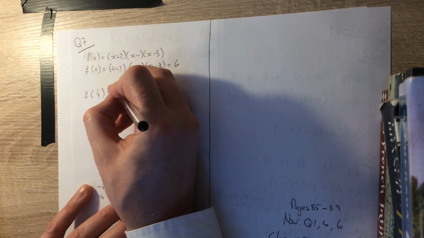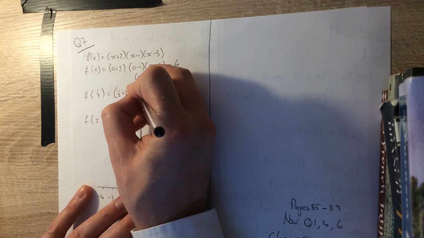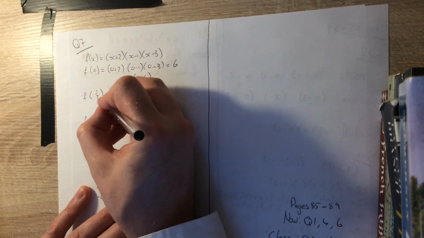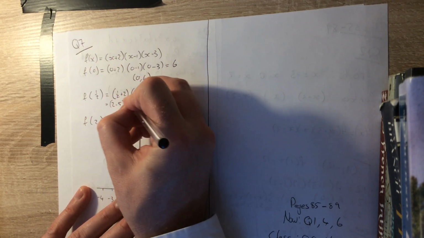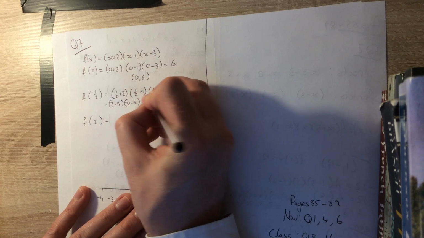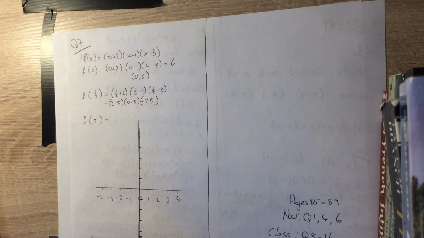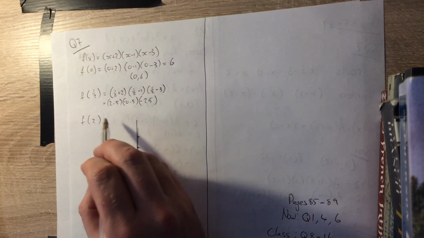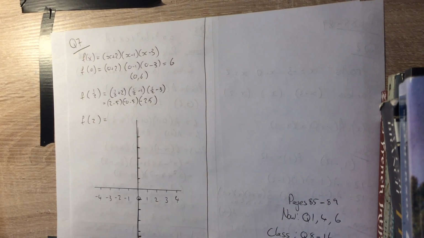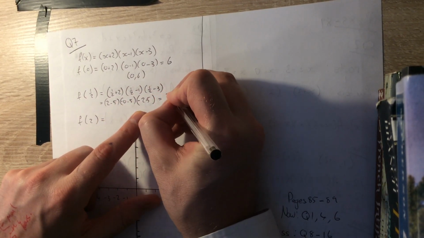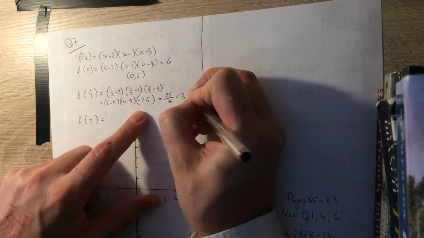Plug in a half, we're going to get (a half plus 2) multiplied by (a half minus 1) multiplied by (a half minus 3). That's going to be 2.5 multiplied by minus 0.5 multiplied by minus 2.5. I'm just going to do that on my calculator. Okay, so that's 5 over 2 by 5 over 2 is 25 over 4 multiplied by 1 over 2 is 25 over 8, and it's minus by minus. So that's plus 25 over 8, which is 3 and 1/8.